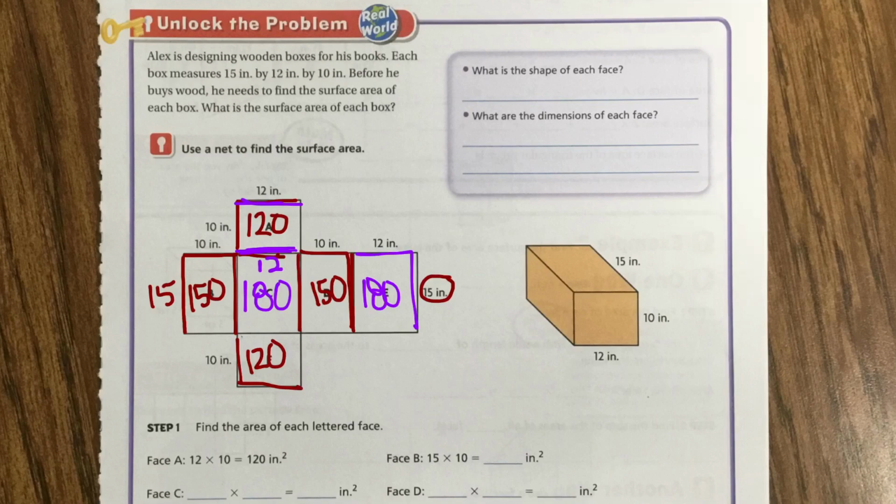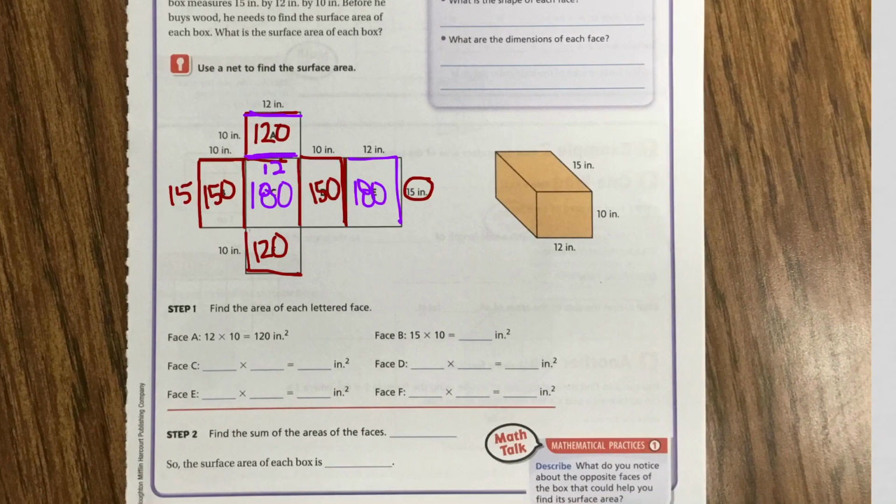So now, I'm going to go down here, and it says, let's see, do we have A? Oh, it did A already for me. B is 150. C is, I went over it, so I can't see it. Which one's C? 12 times 15 equals 180. Okay, so this one's 180.